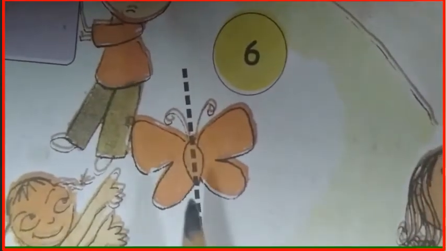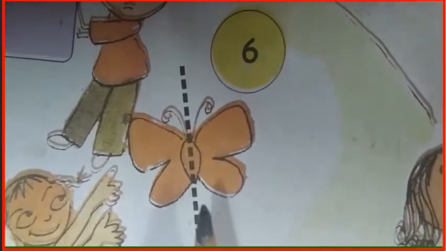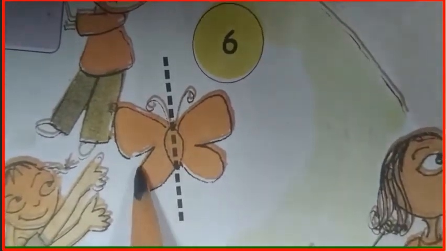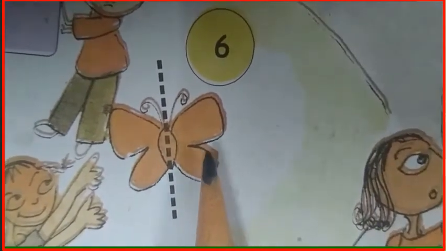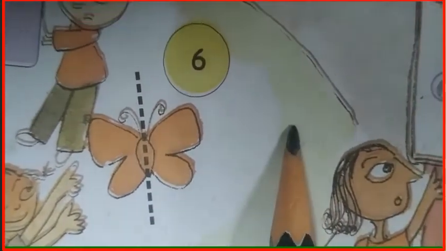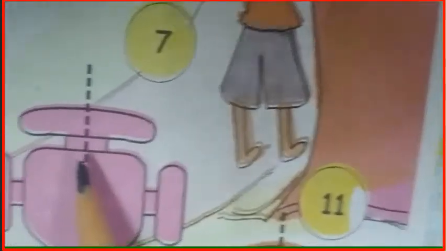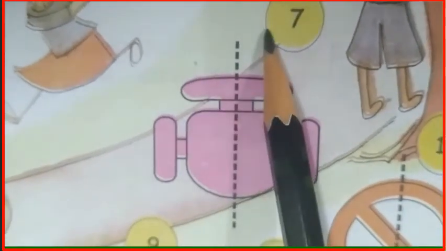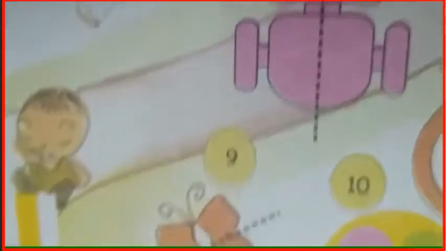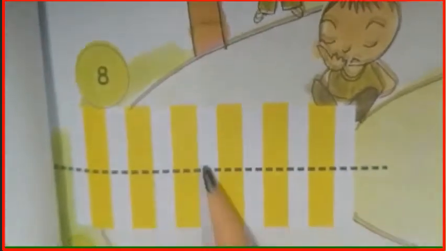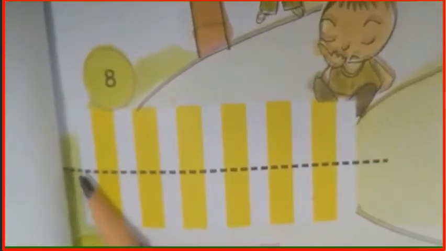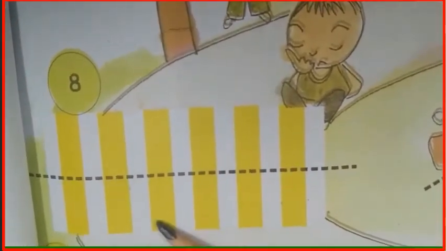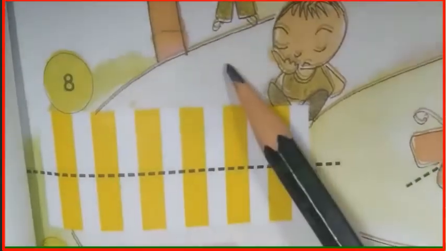Now consider this sixth shape. Yes, it is symmetric because if I fold on this line, the left half will completely fill the right half. So put a tick mark here. Now seventh shape. This is also symmetric. So put a tick mark here. Now over to eighth shape. This is also symmetric because if I fold it across the dotted line, the top part will completely fit on the bottom part. So put a tick mark here.